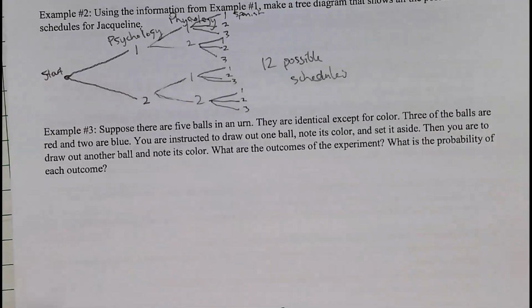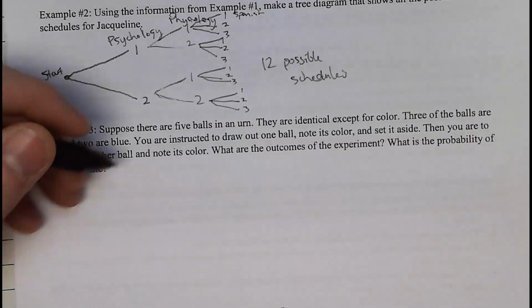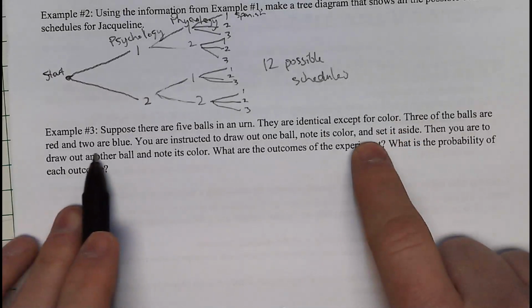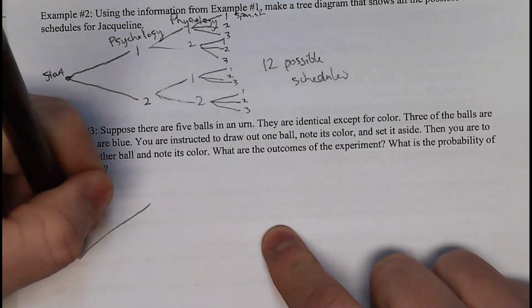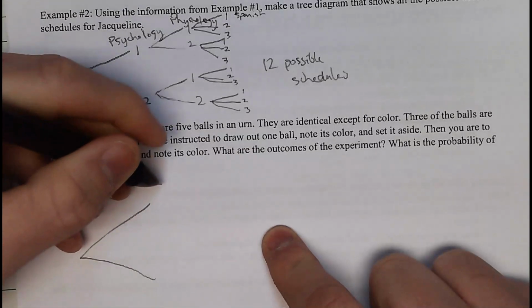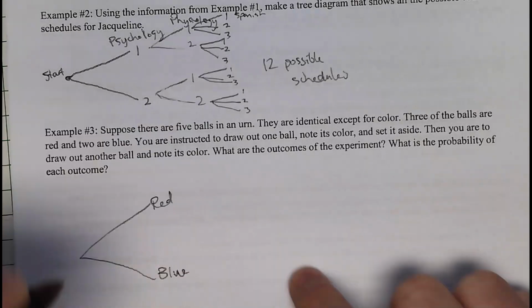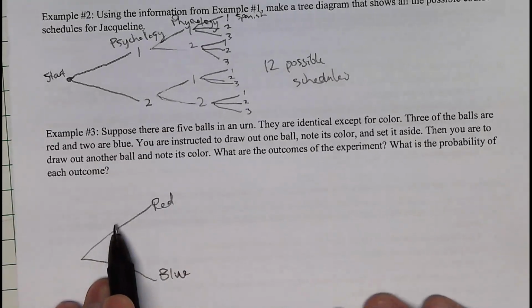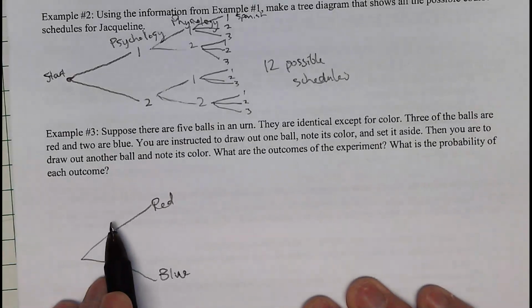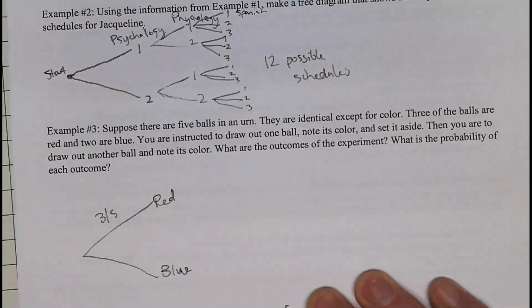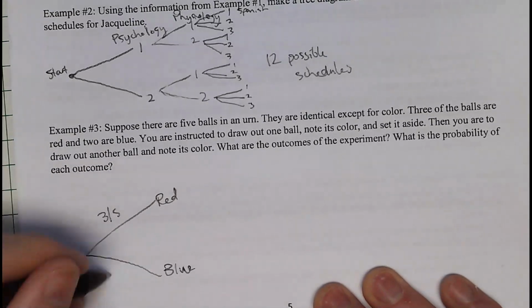So let's start by looking at this beginning. We have 2 possibilities, either a red or a blue ball. So I'm going to do 2 branches. I could do a red or blue. And what I'm going to do is attach the probabilities along the branches. So for a red ball, 3 of them are red, so there's a 3 out of 5 total. So 3 out of 5 are red. And then there's 5 total. 2 of them are blue. So it'd be a 2/5 blue.